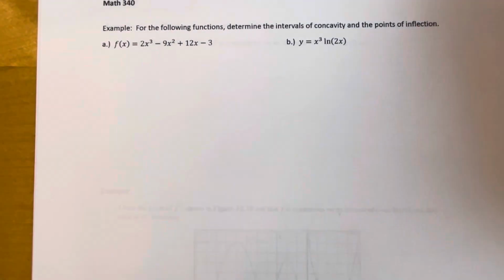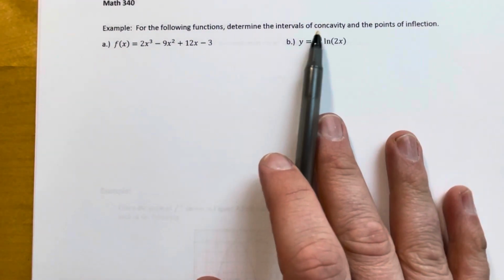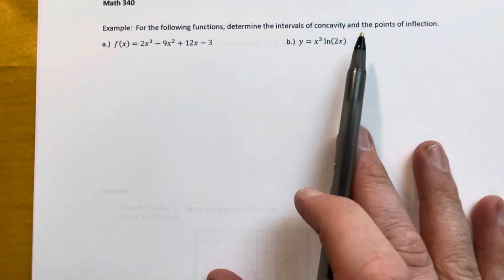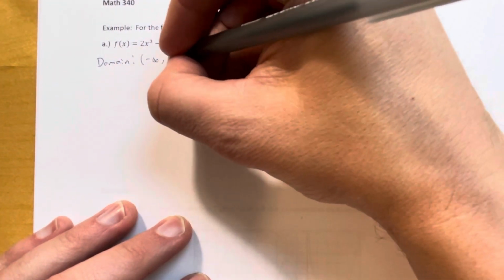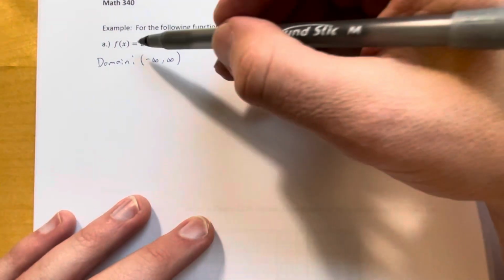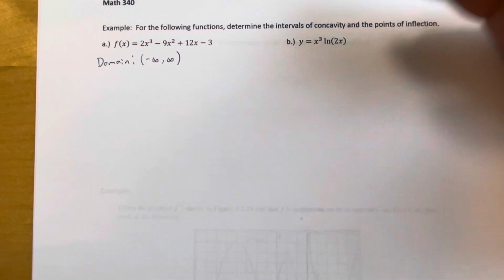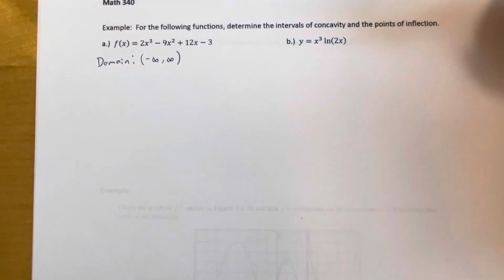So let's see an example or two where we use this. I have a function here. I want to find the intervals of concavity and the points of inflection. So as before, we look at the domain of our function first. This is a polynomial. The domain of any polynomial is all real numbers. That doesn't really give us much useful information because the purpose of finding the domain is really to look more for where the function is not defined so that we account for that in our sign chart. But there's nothing to account for here.